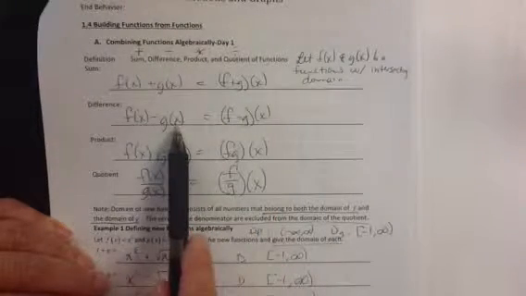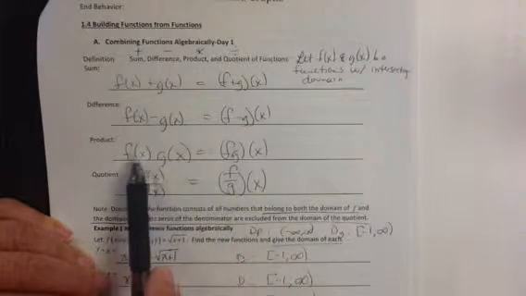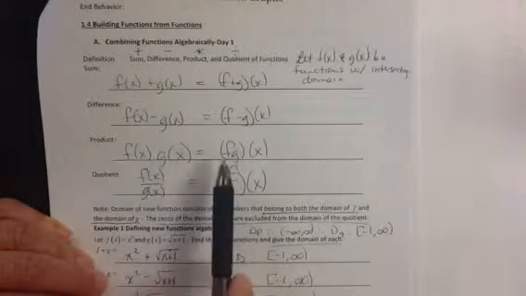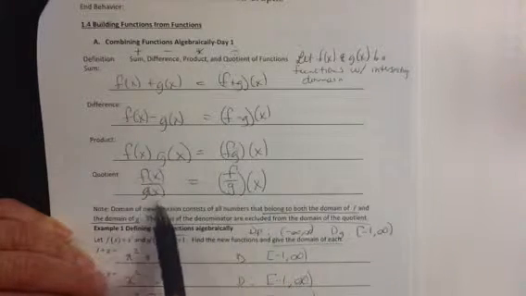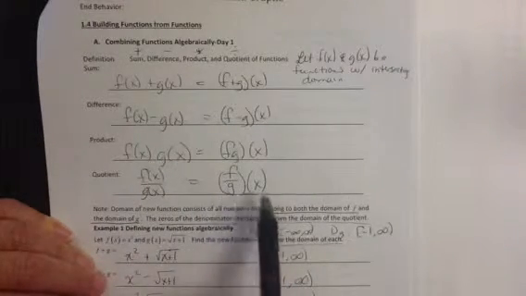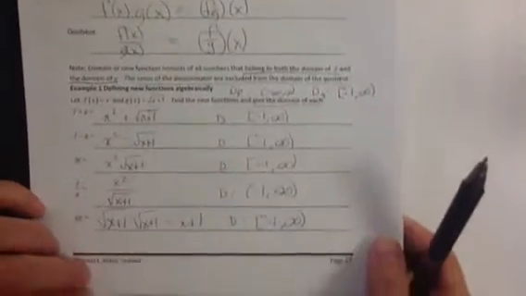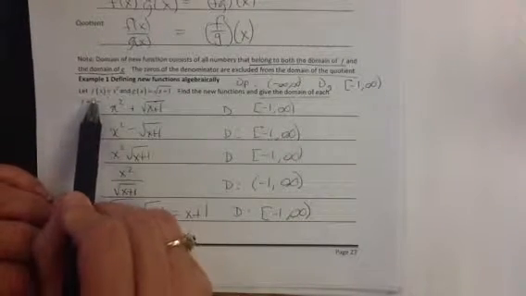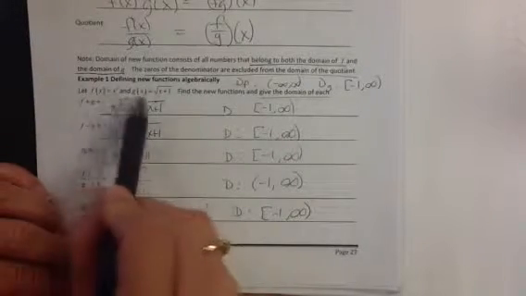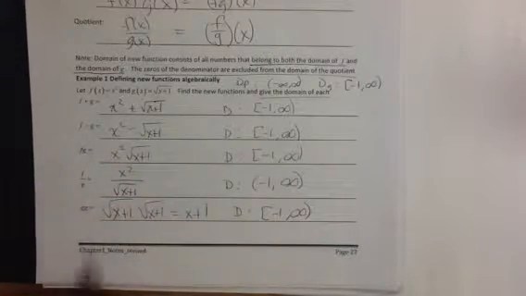You can subtract the functions, which can be written as (f - g)(x). You can multiply the functions, which is (fg)(x). And you can divide the functions, which is (f/g)(x). So now what we're going to do is look at these functions and add, subtract, multiply, divide, and see what we get.